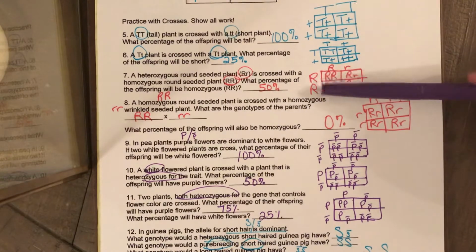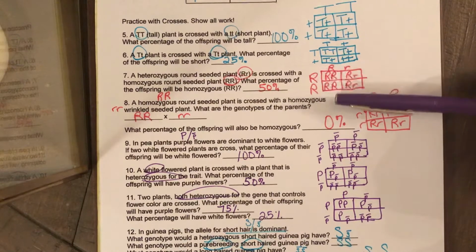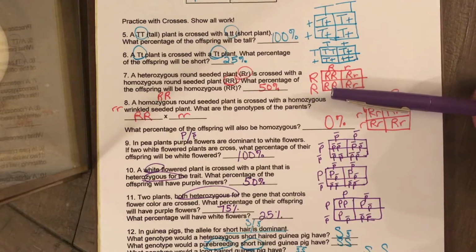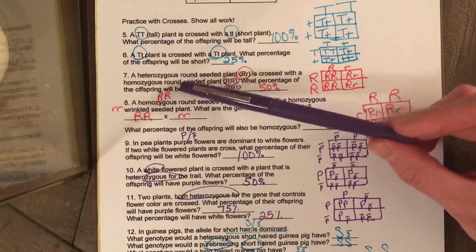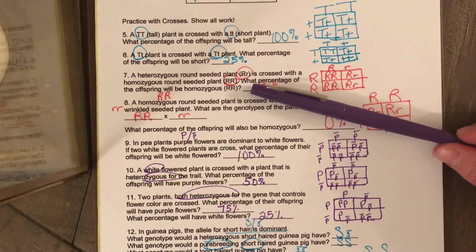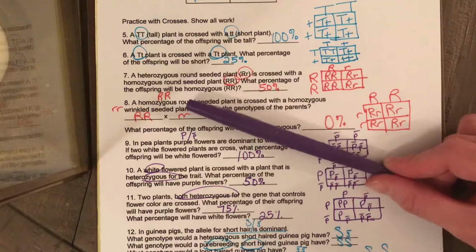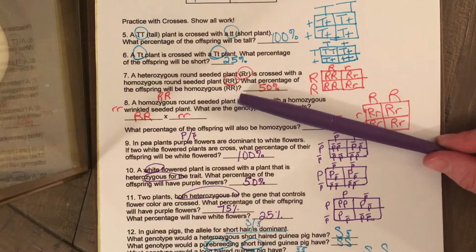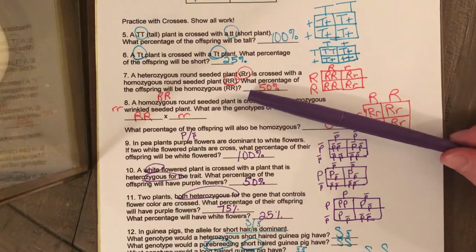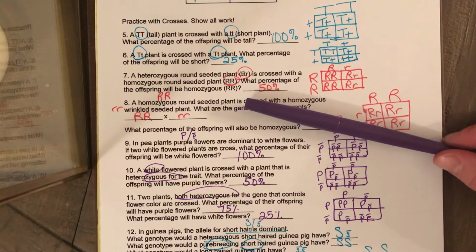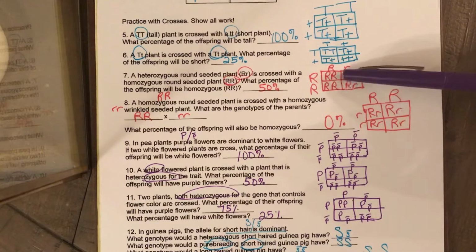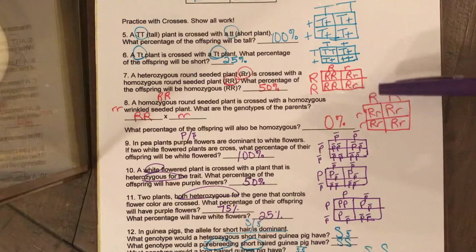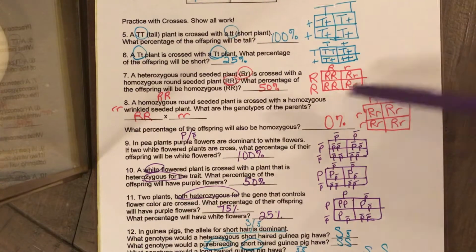Numbers 7 and 8 together deal with the texture of the seed, so round versus wrinkled. Number 7, a heterozygous round-seeded plant, big R little r, is crossed with a homozygous round-seeded plant, big R big R. What percentage of offspring will be homozygous big R? So here's how we set up that cross, and 50% of them are homozygous dominant.